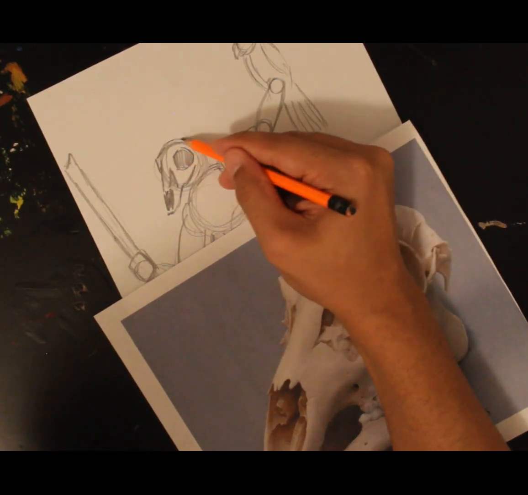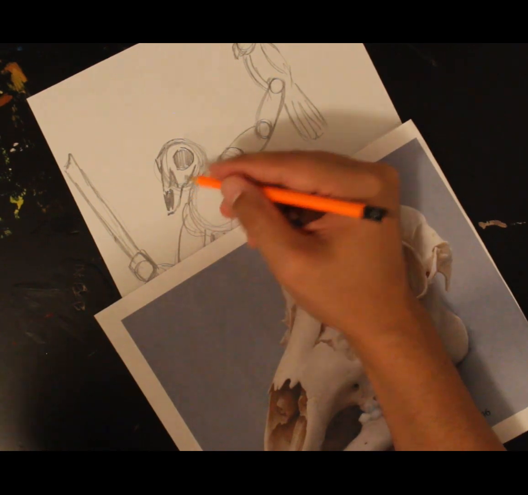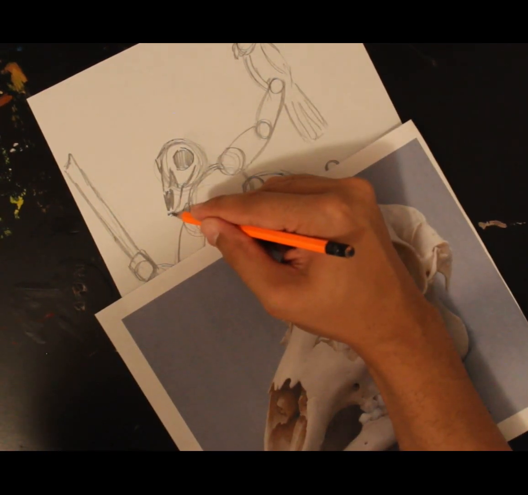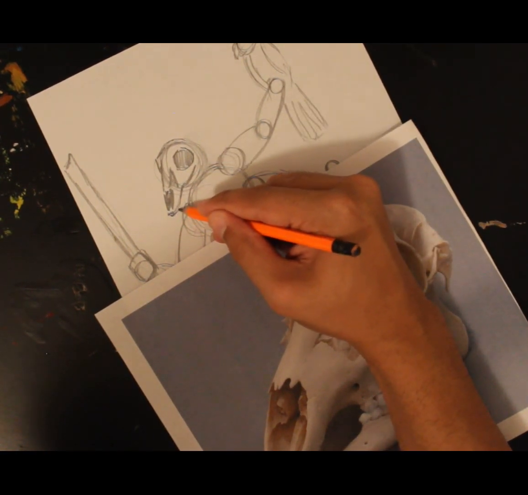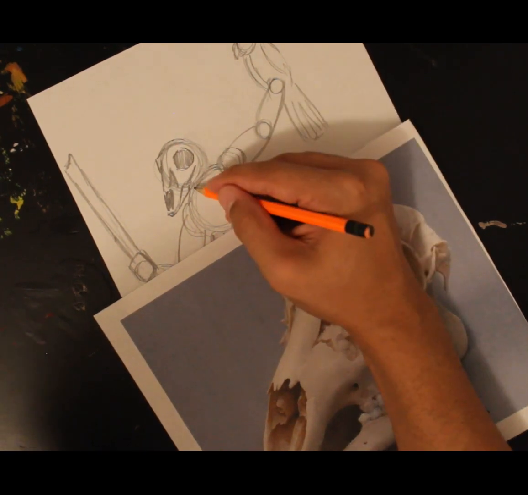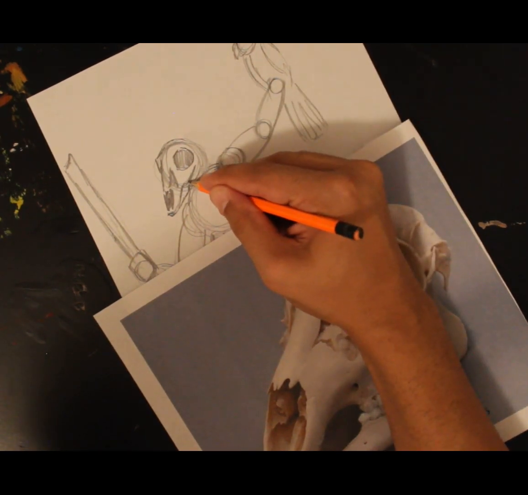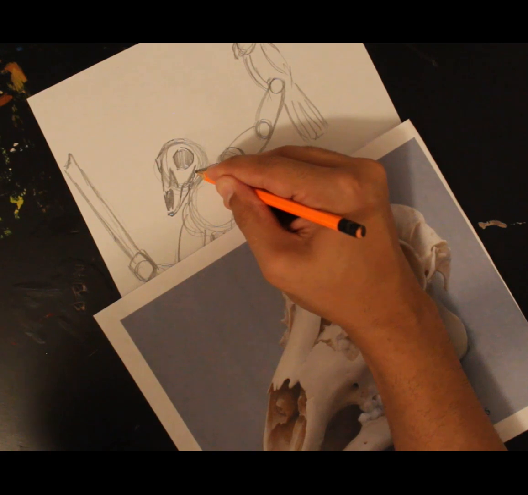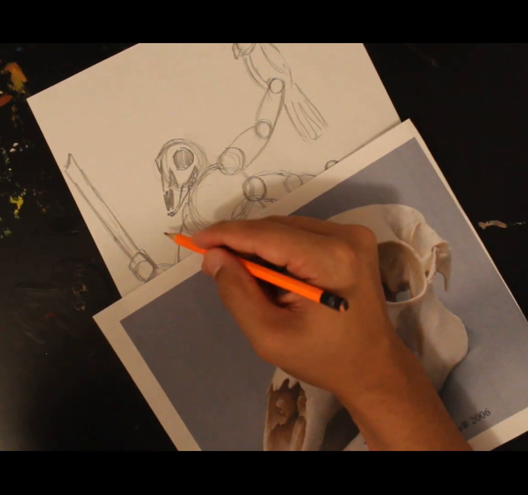To be honest with you guys, I'm not convinced with these teeth. So I don't know if I'm going to leave those teeth in. But I might. Make some teeth here. It doesn't look too bad.